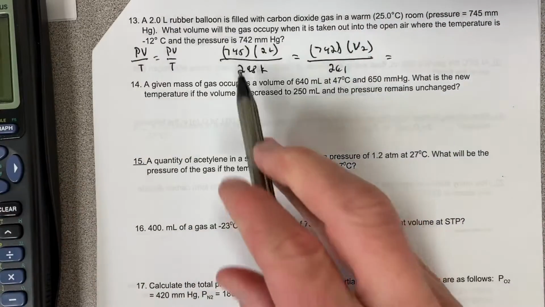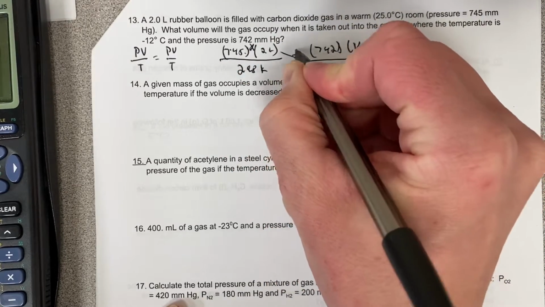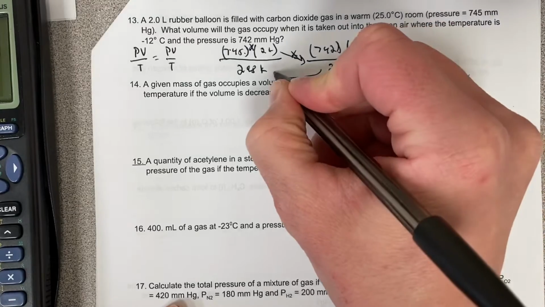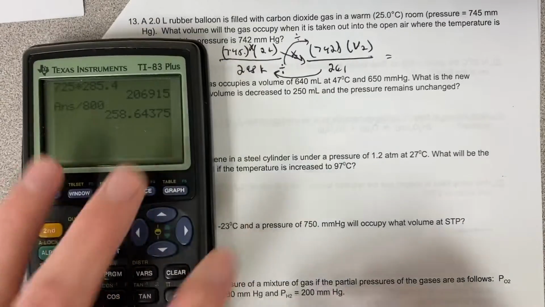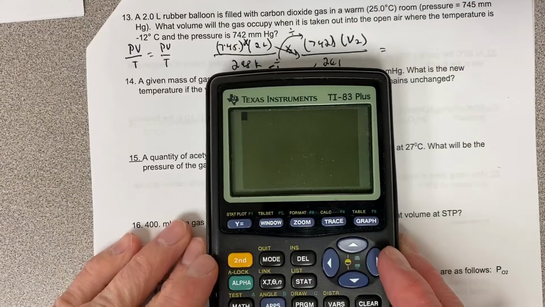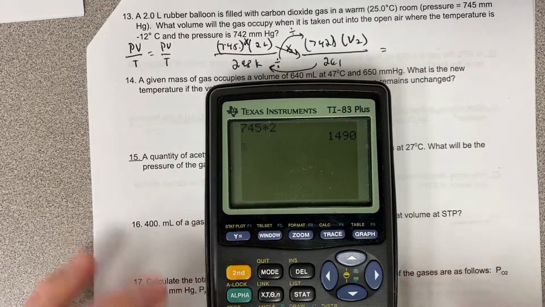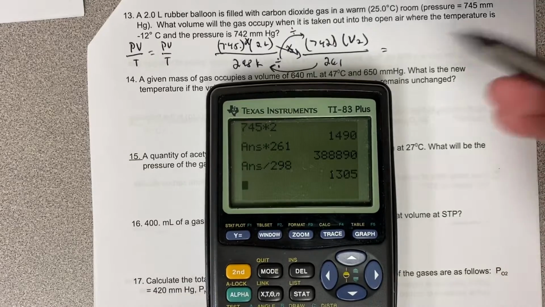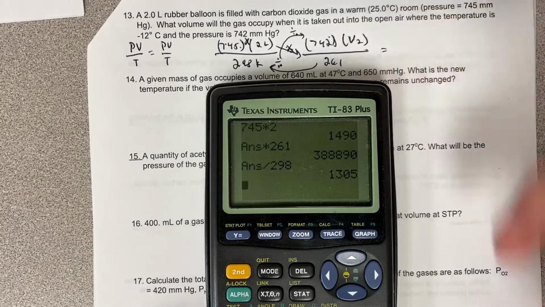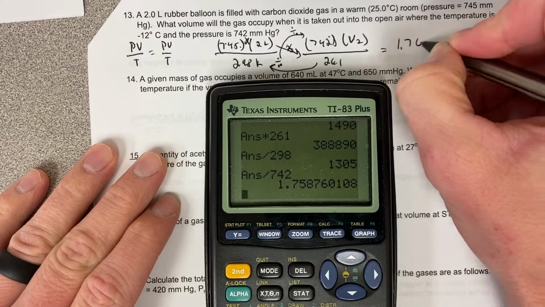Normally we would cross multiply and divide, but here we multiply twice and then divide twice. Watching the calculator, we have 745 times 2 liters, and then we multiply that by 261. So there are my two multiplies. Now I'm going to divide twice. Divide by 298, that's my first division, and then divide a second time by 742. My final answer would be 1.76 liters.